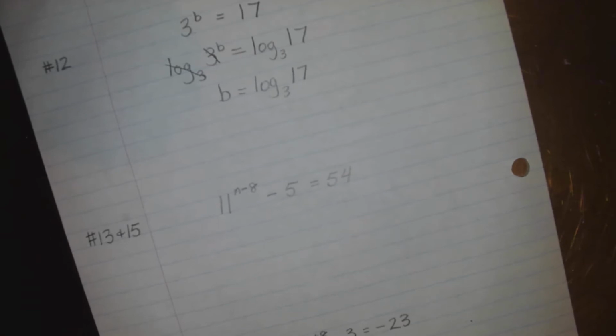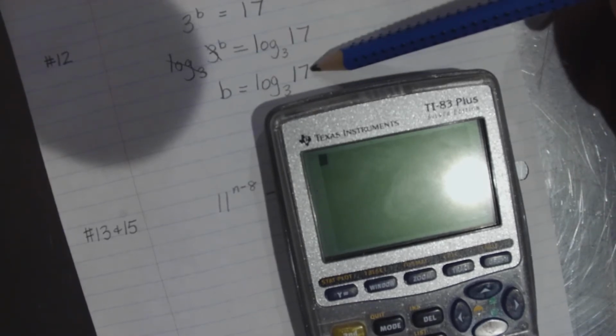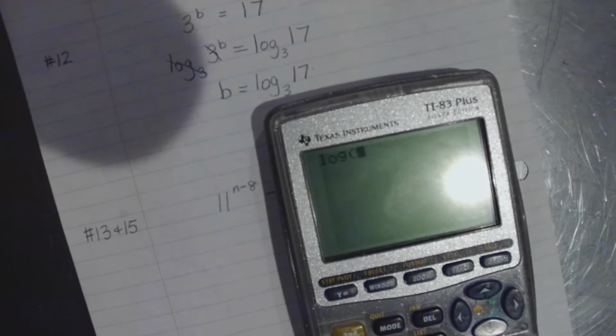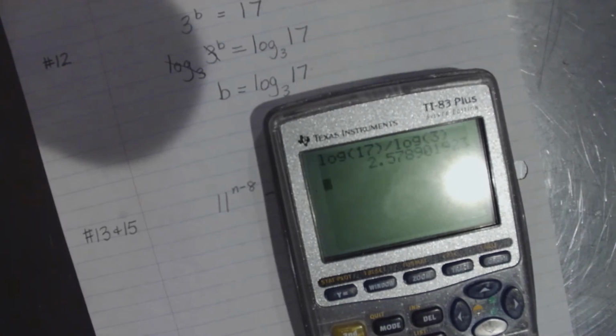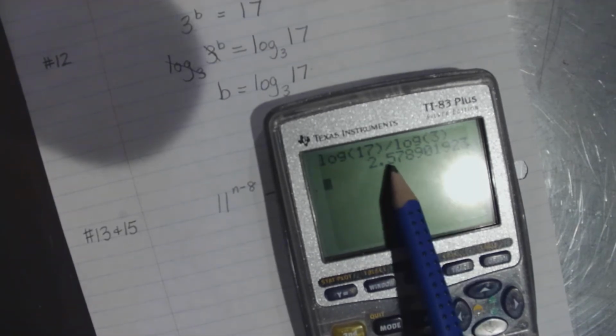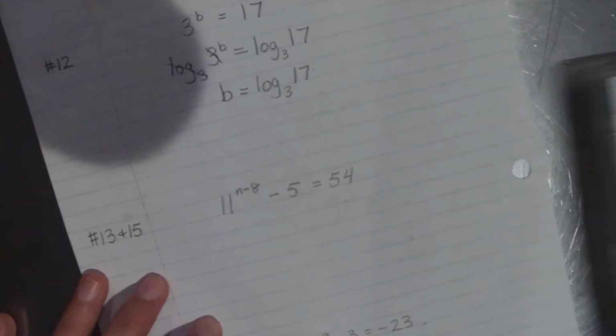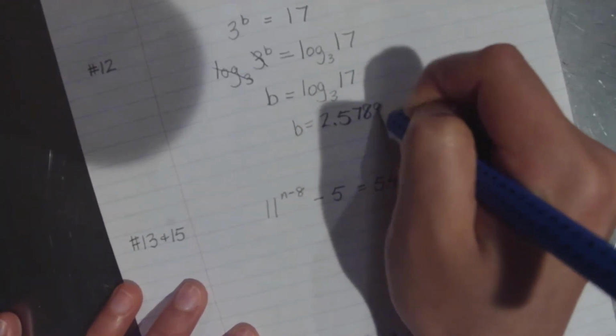Now to calculate log base 3 of 17, I am going to put that in the calculator. We're going to use the change of base formula, so I'm going to type in log 17 in parentheses, divided by log of 3, so log 3. And that is going to equal, I'm going to go out 4 decimal places for this one, 2.5789. So b is equal to 2.5789.